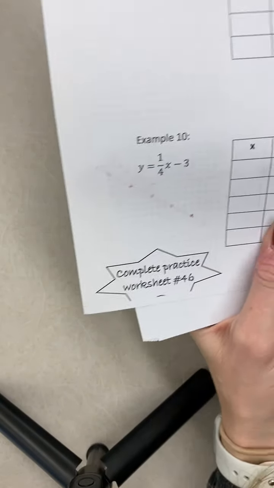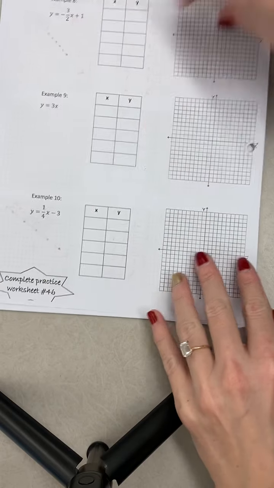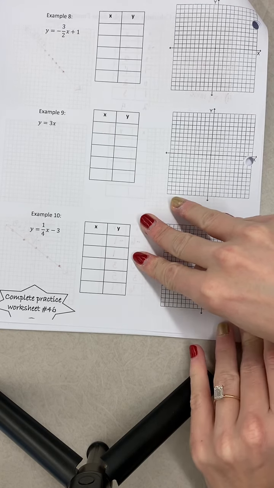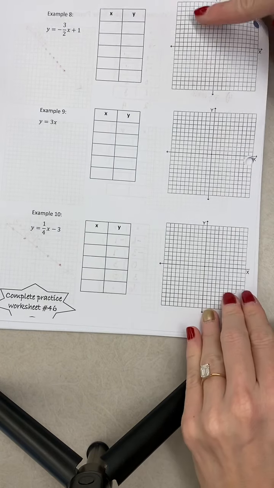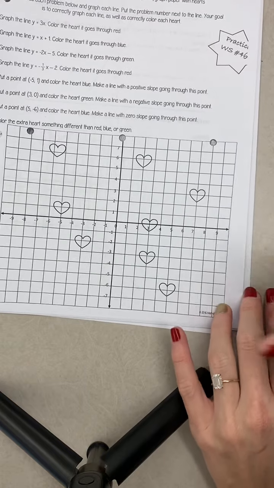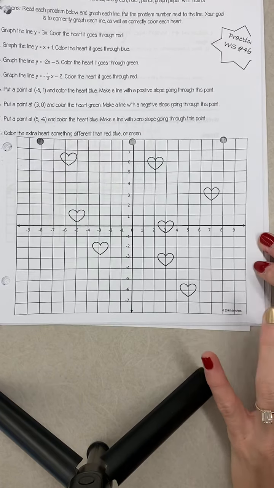So there are more examples for you to try here. So take some time, use your calculator, start to get more comfortable with that. All right, and then when you finish, we have practice worksheet 46 for you to complete.